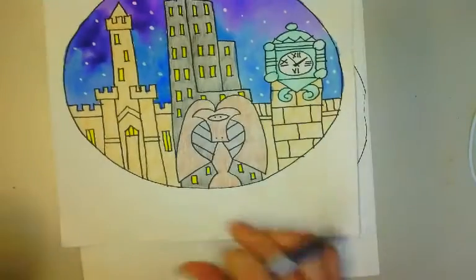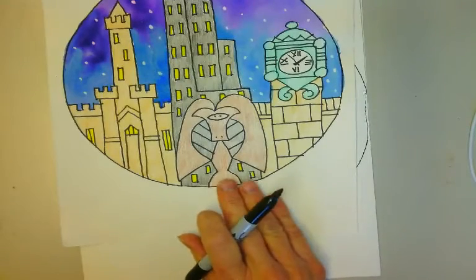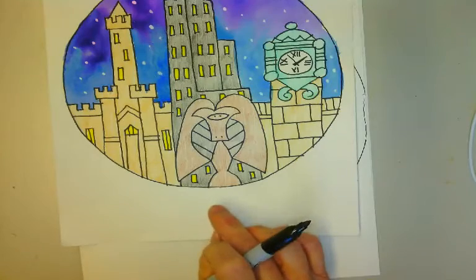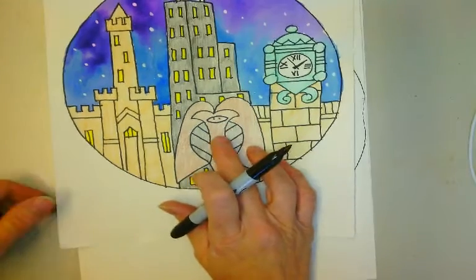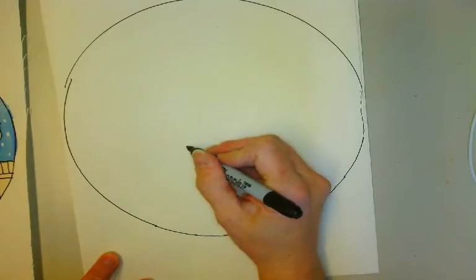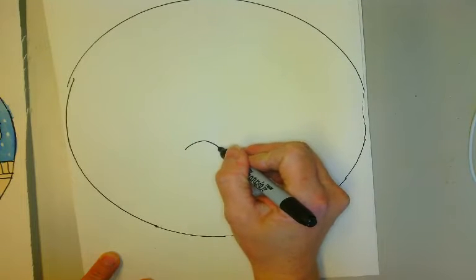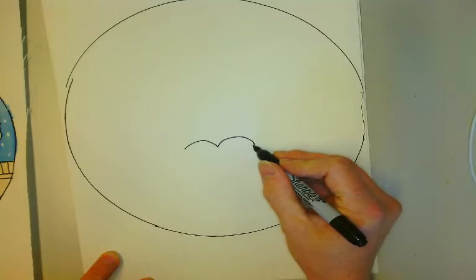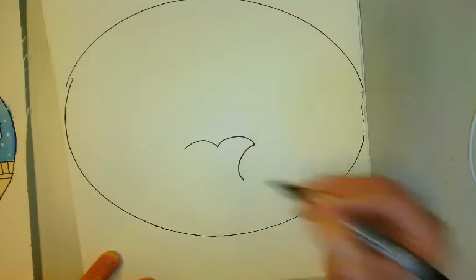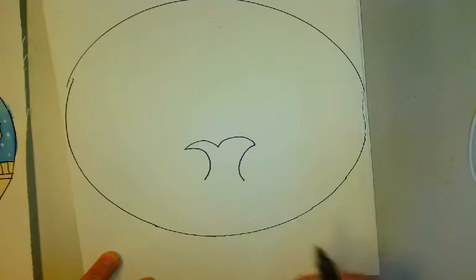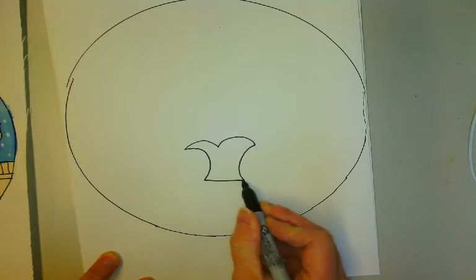So the first thing we're going to do is the thing that's closest to us in the foreground. We're going to draw this really cool Pablo Picasso sculpture. And we're going to start out by drawing the head. So in our circle, we're going to draw an M shape. Then on the end of the M, we're going to do a curved line in. Curved line in and close it up.